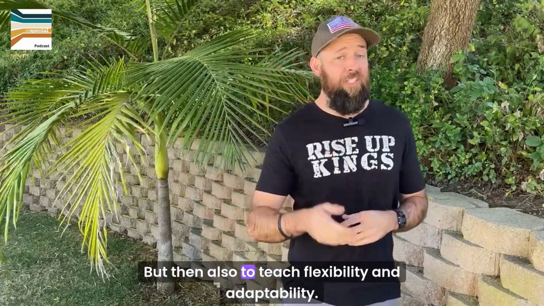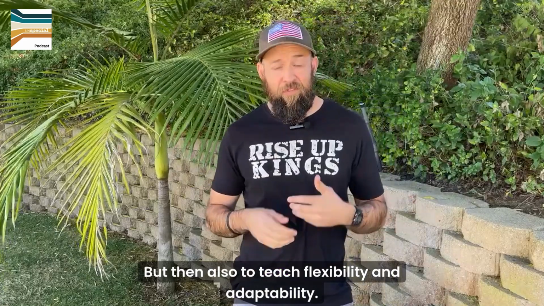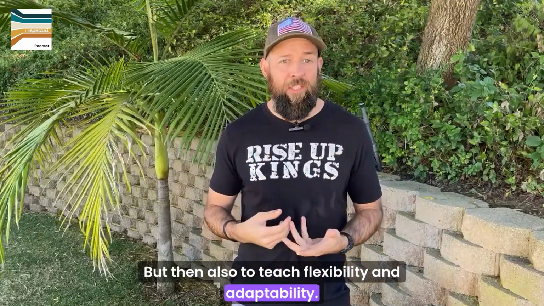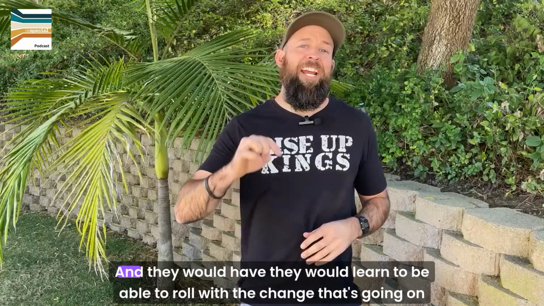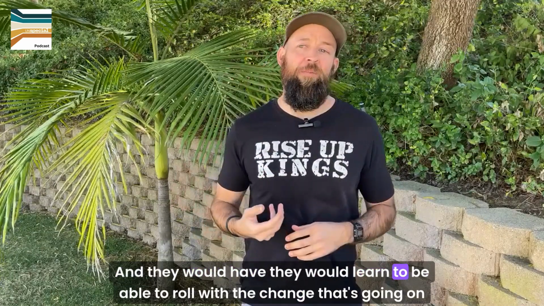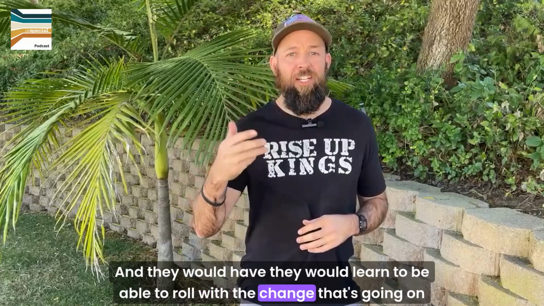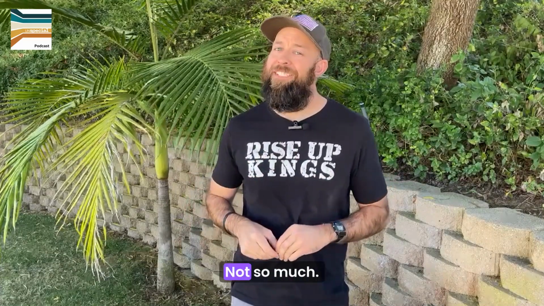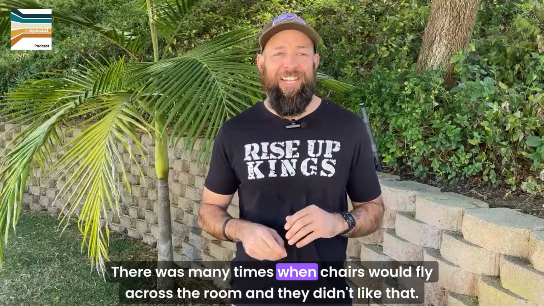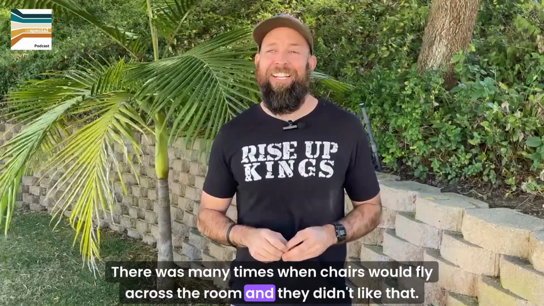But then also to teach flexibility and adaptability, sometimes I would put an icon in there that had nothing on it. And they would learn to be able to roll with the change that's going on in the class. This didn't always go well. Not so much. There was many times where chairs would fly across the room, and they didn't like that.